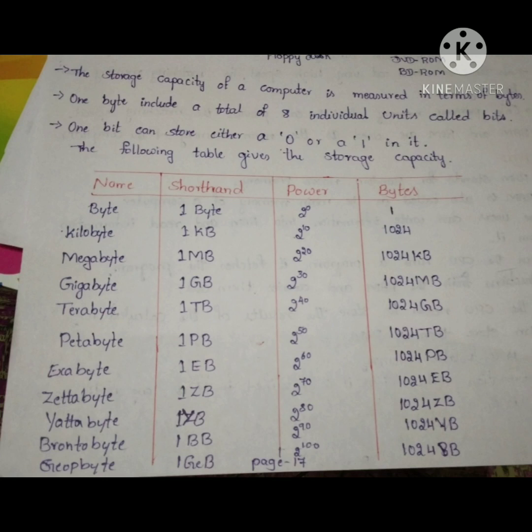Next term is geopbyte. In short form we write it as 1 GeB, capital G small e B. So 1 GeB is not a gigabyte. That 1 GeB is equivalent to 2 to the power of 100 bytes. The 2 to the power of 100 bytes is equal to 1024 brontobytes.